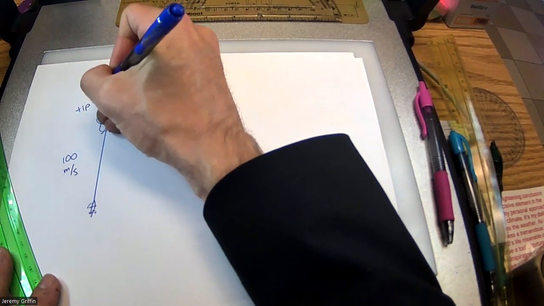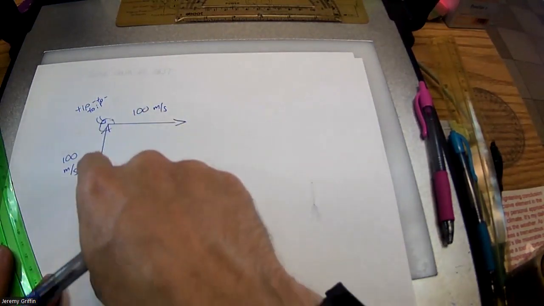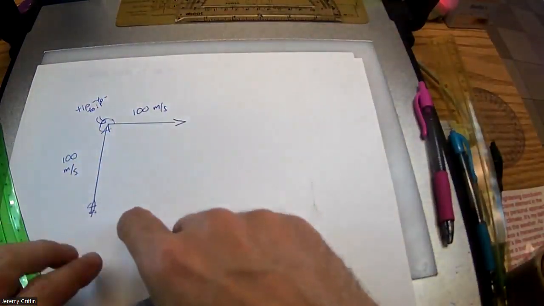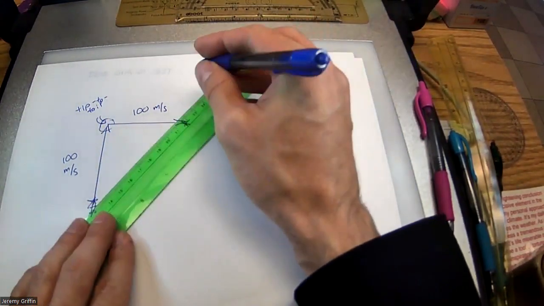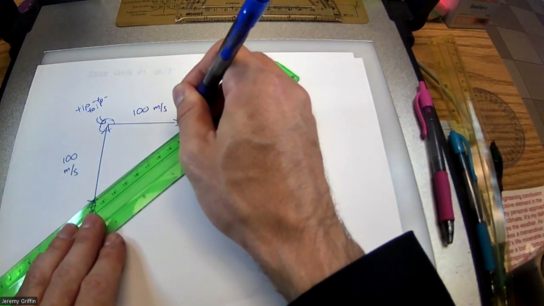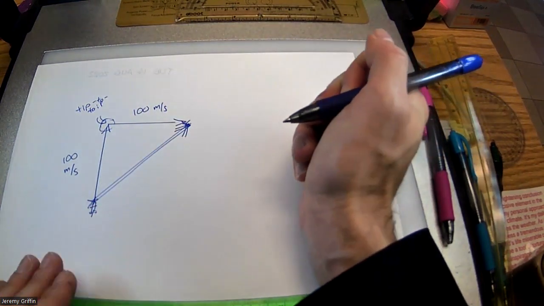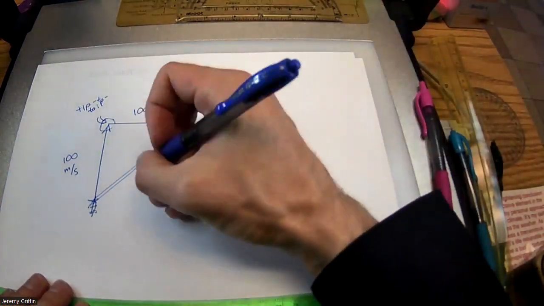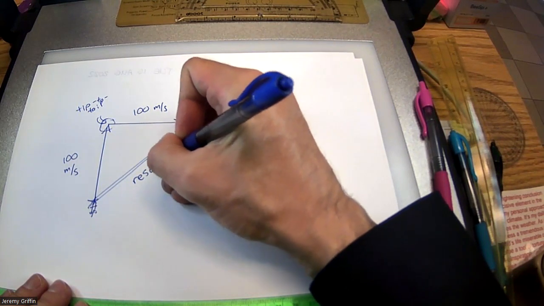Tip to tail. Right. I only have two vectors here, but you could have like 10 vectors if you connect them all tip to tail. Then if you go from the tail of the first one to the tip of the last one, that gives you what's called the resultant vector. It tells you two things: the direction that the plane moves, and the magnitude of the velocity, called the speed, relative to the ground. So, resultants.